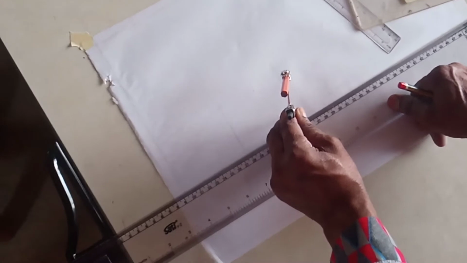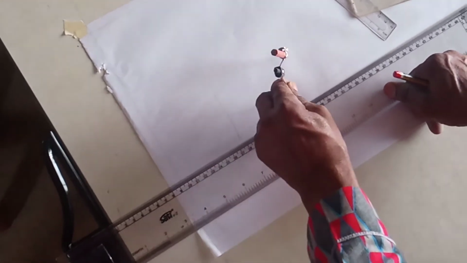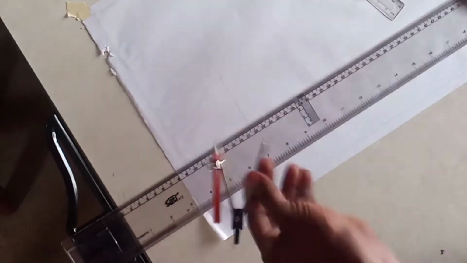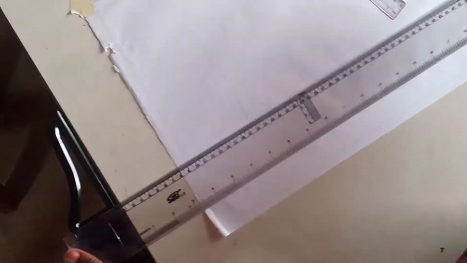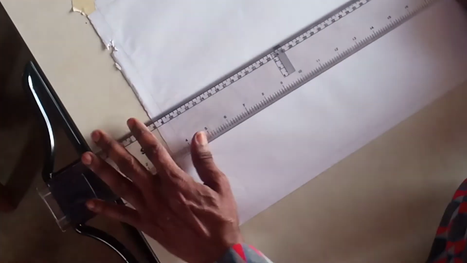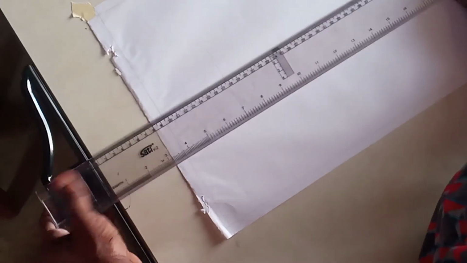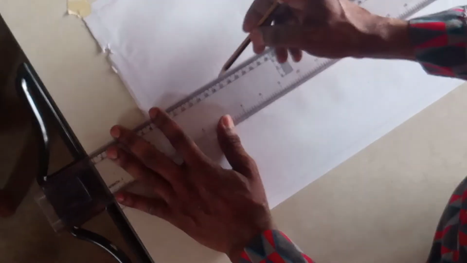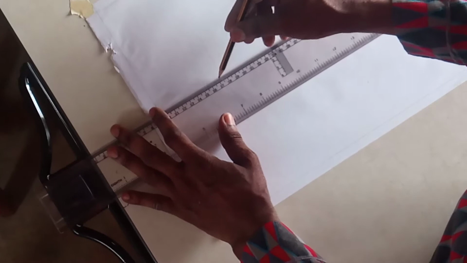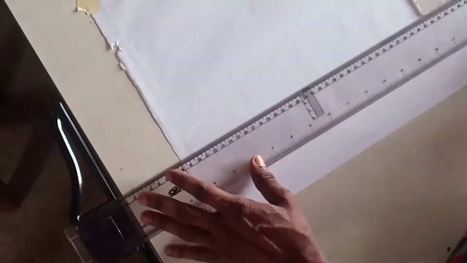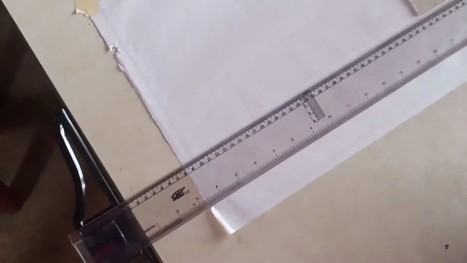I also do the same thing here. Then I can join the two points with a thin continuous line. That's the first thing we're to do.